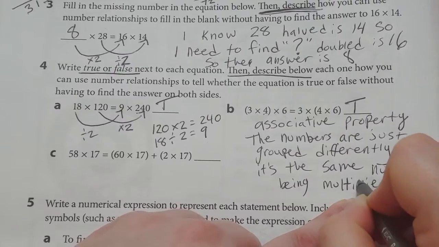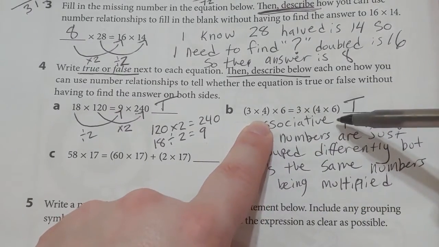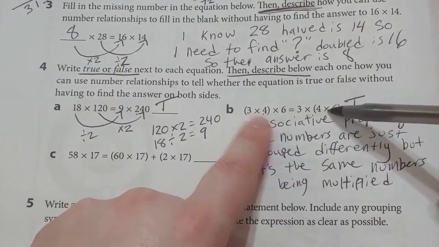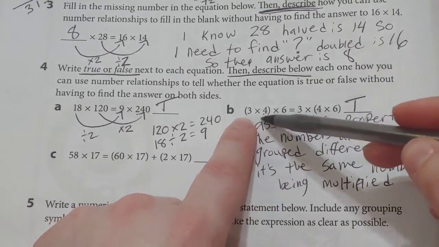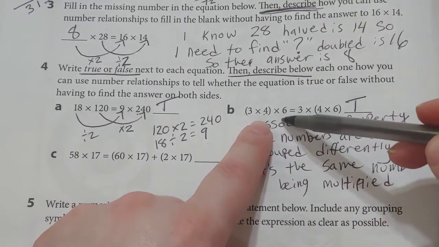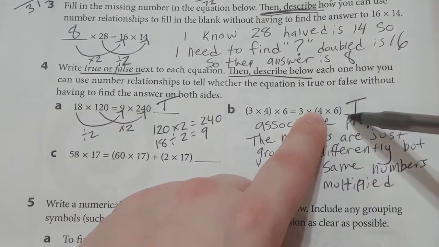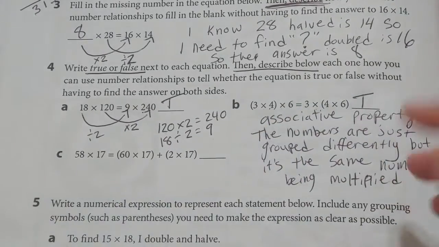This would not work if there was addition, subtraction, or division in here. This only works because they're all multiplying. 3 times 4 is 12 times 6, right? They're all still being multiplied. We're just grouping them differently.